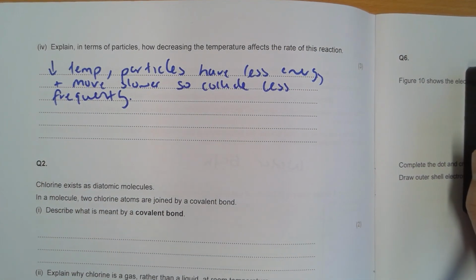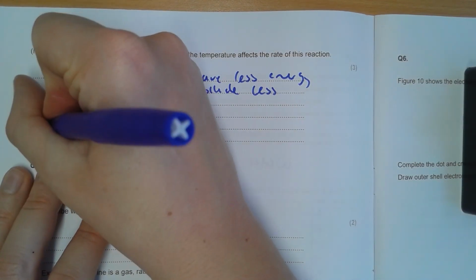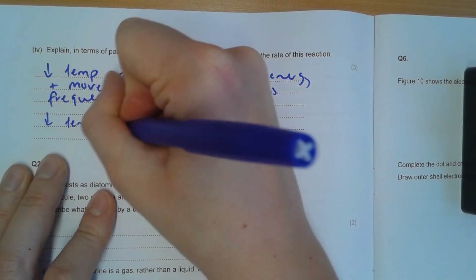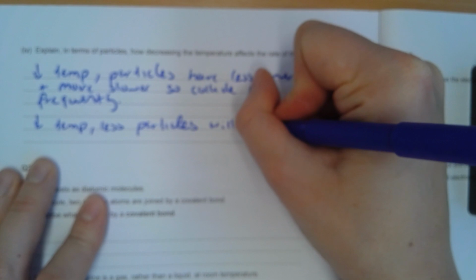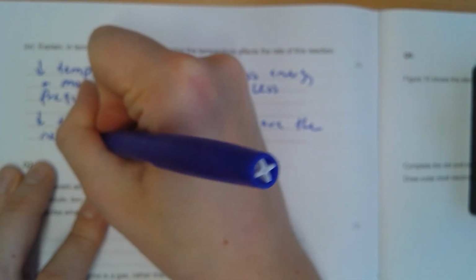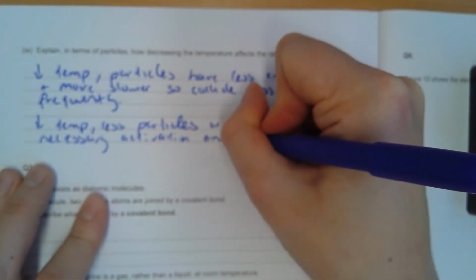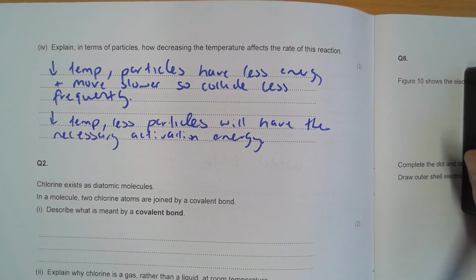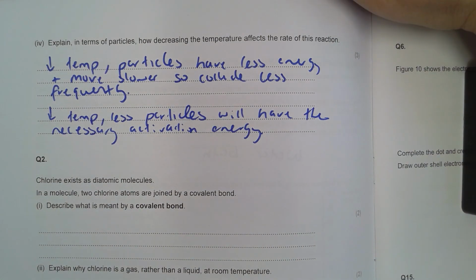The third thing you need to mention when it comes to temperature is activation energy. If you decrease the temperature, less particles will have the necessary activation energy. So remember, activation energy is the minimum amount of energy that a particle must have to react. And if you give the particles less energy, less of them are going to meet that threshold, less of them are going to be able to react.